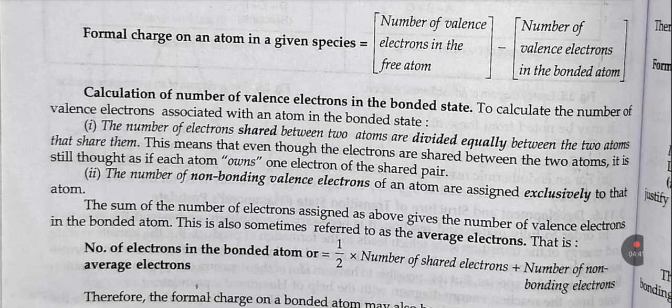Calculation of number of valence electrons in the bonded state. To calculate the number of valence electrons associated with an atom in a bonded state, first, the electrons shared between two atoms are divided equally between the two atoms that share them.